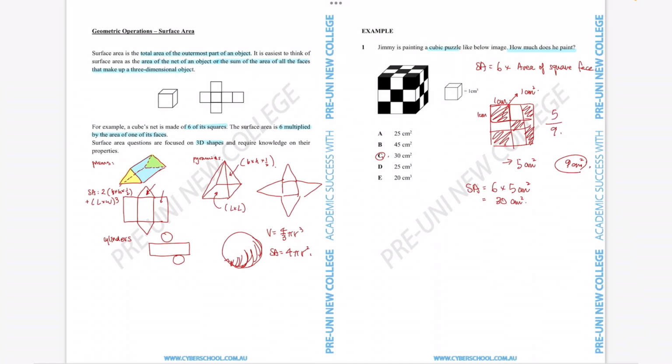Okay, so that was all of the techniques that we utilized to figure out the answer in this question. We realized that the surface area is just the total area of the net of the object, and applying that knowledge allowed us to figure out the answer.